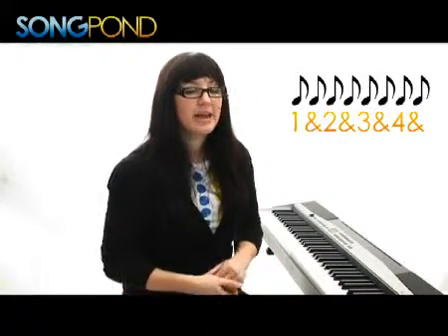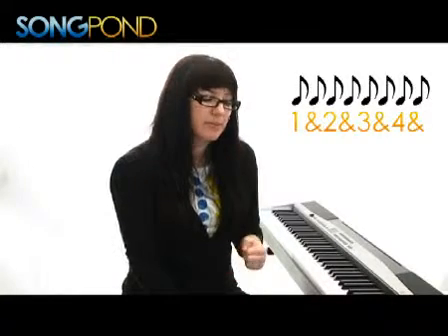In a bar where we count to 4, the 8th note takes up half of a count. To make up for this, so that we can count when the beat comes in, we count 1 and 2 and 3 and 4 and. So there's ands between each count.